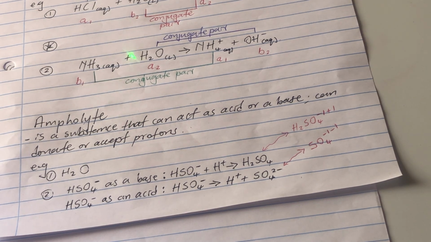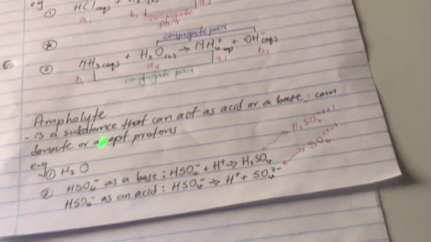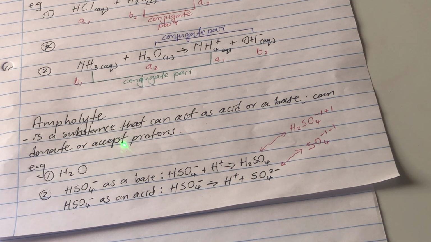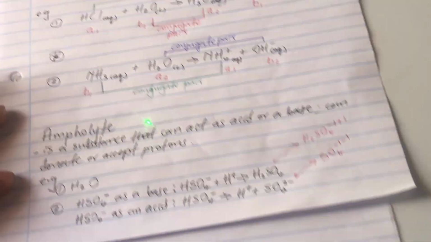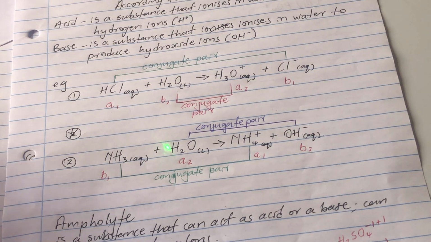Or let me first name the two substances that can act as a base or an acid: water and HSO4 minus. Let's come back to this example that I was busy with. Now the focus is ampholyte.